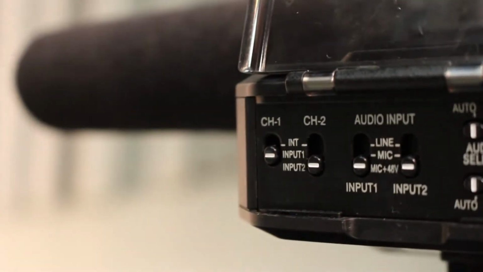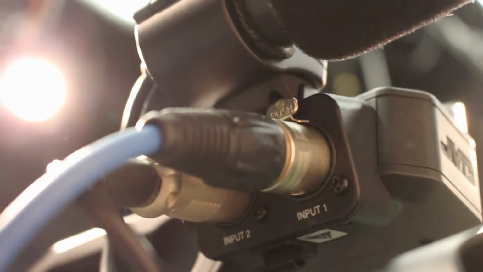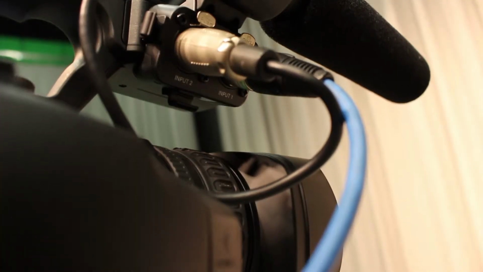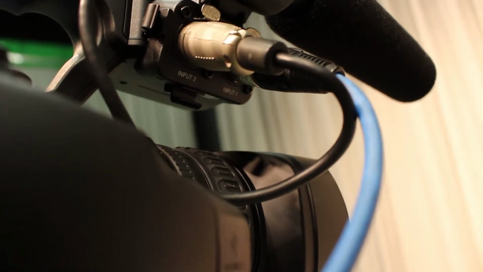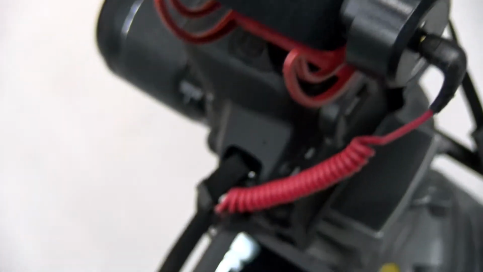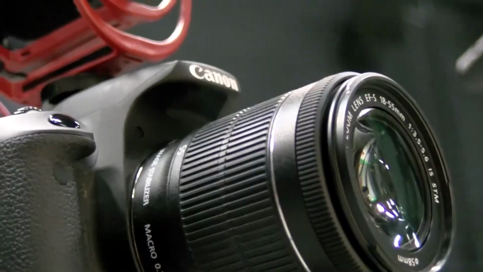Today, I'm using our JVC camera for camera 1 and our Canon TI5 for camera 2. I have the lavalier microphone connected to input 1 on the JVC camera, so my camera settings have input 1 for channel 1 and input 2, this shotgun microphone, for channel 2. It's always good to have a backup audio source. Similarly, I'm using our Canon TI5 for my camera 2, so this Rode microphone will help me sync the audio from the Canon camera.